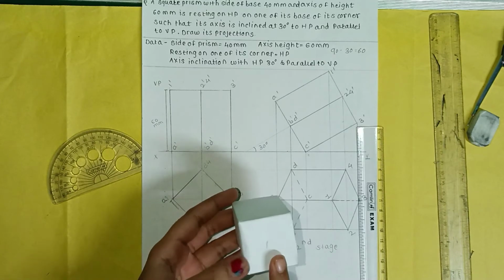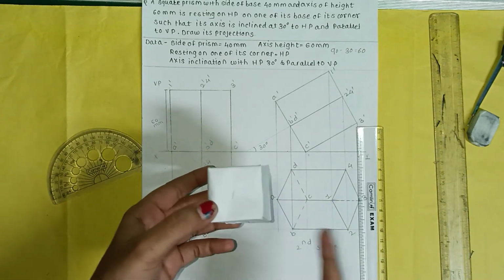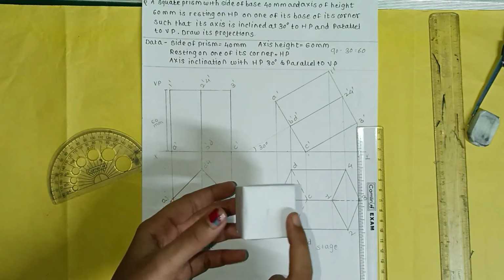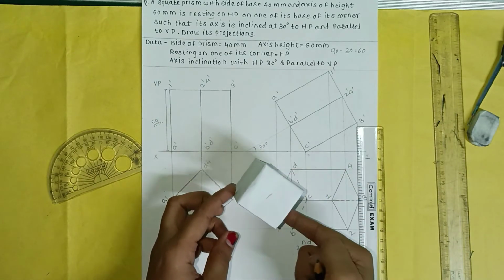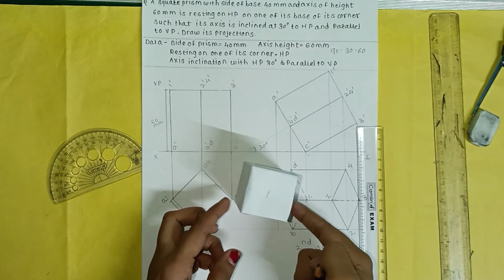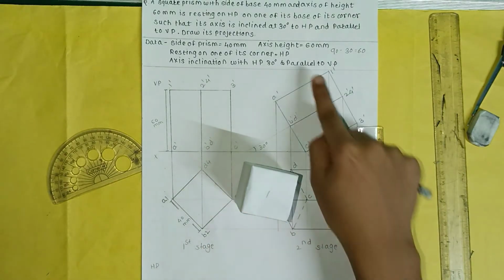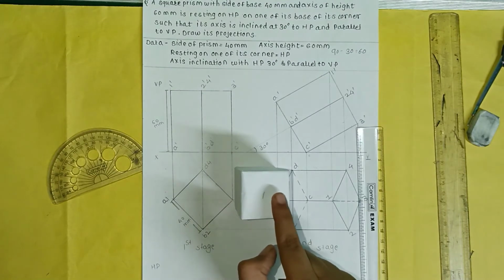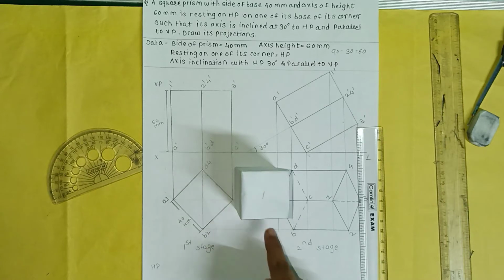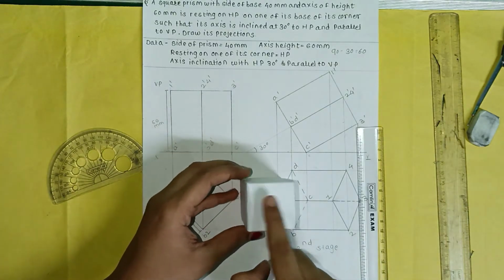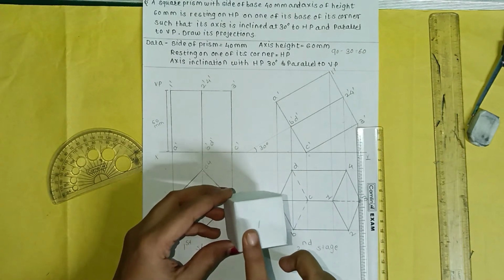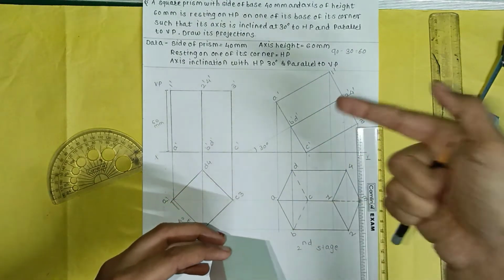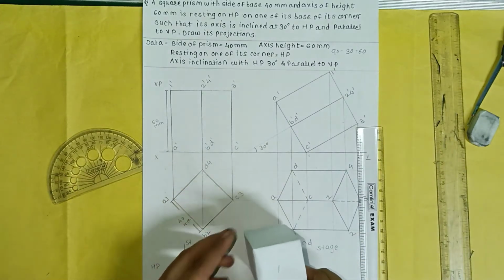This is a square prism. These two faces are the bases and the base is square in shape. These four faces are rectangular faces and they are equal in measure, and the axis line is made by joining the centers of the two bases. So according to this question, side of prism is 40 mm, axis height is 60 mm, and it is resting on one of its corners.